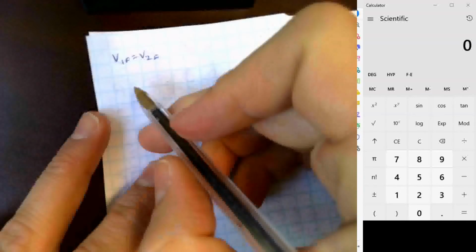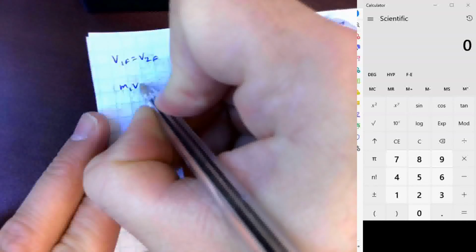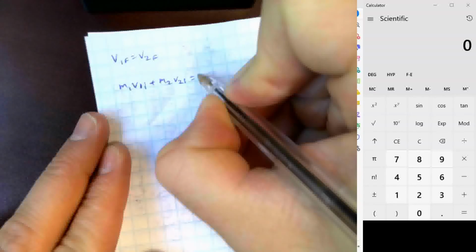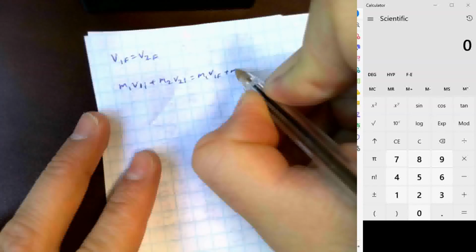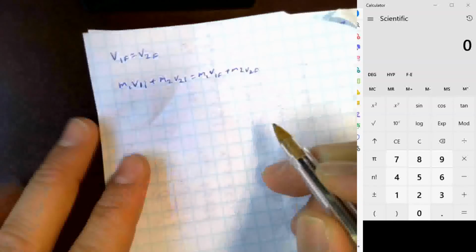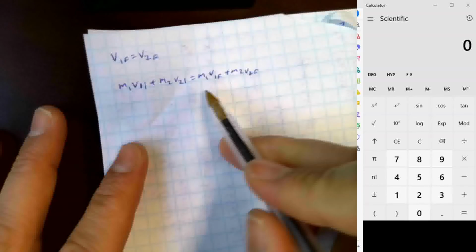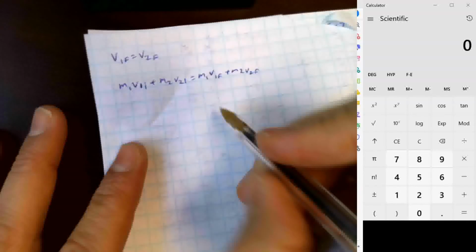And what we need to do is look at the conservation of momentum, M1 V1I plus M2 V2I, that equals M1 V1F plus M2 V2F. Now these two values are the same, V1F and V2F.